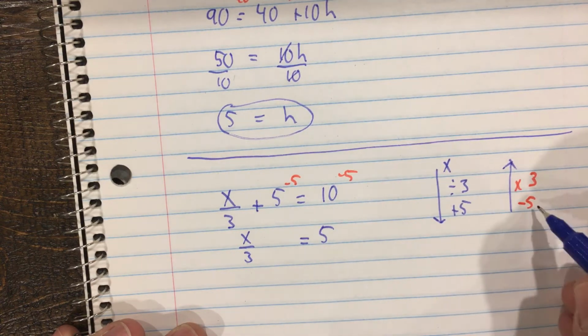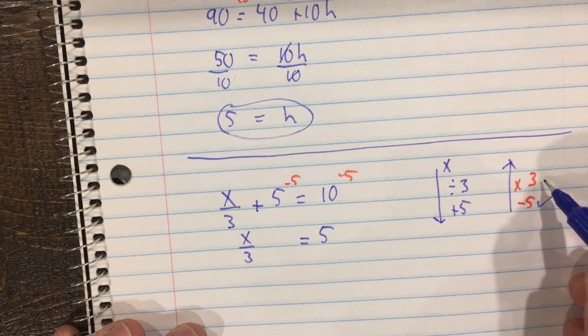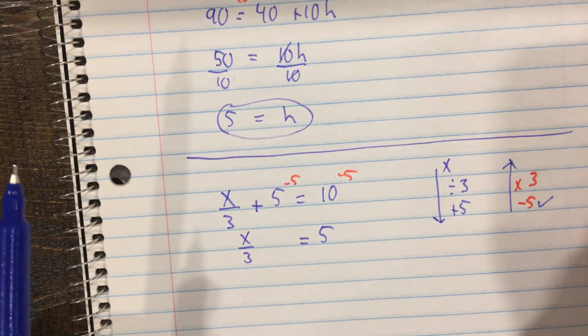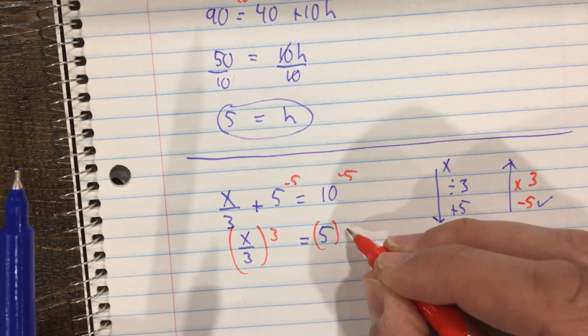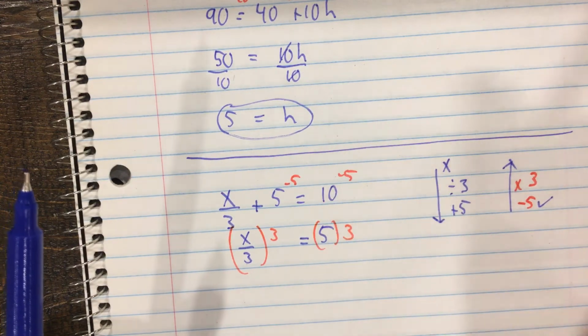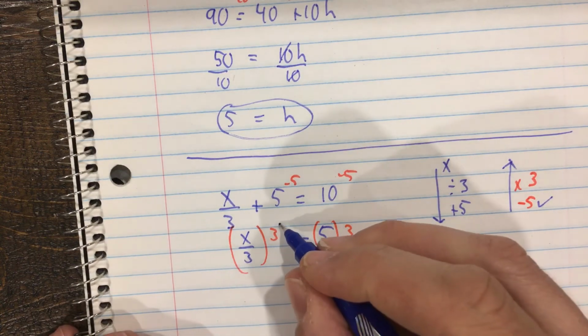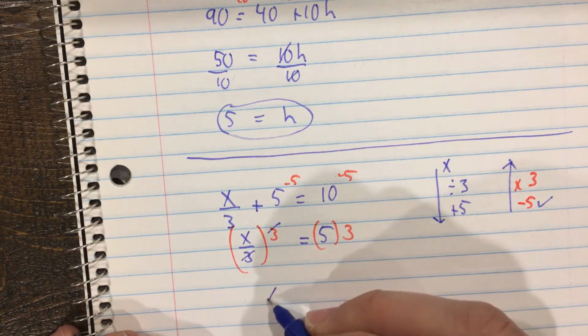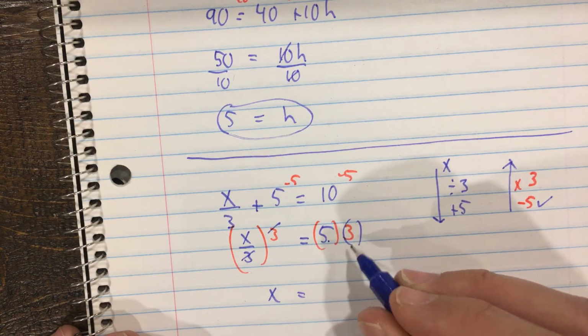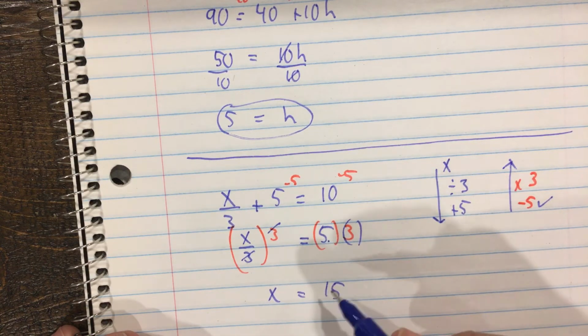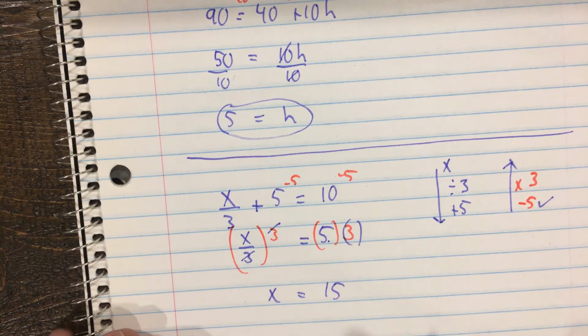So I've checked off that step. Now I need to get rid of dividing by 3 by multiplying by 3. So I multiply both sides by 3. That will cross out with that, and I'm left with x is equal to 5 times 3, which is 15, because I multiplied both sides by 3.